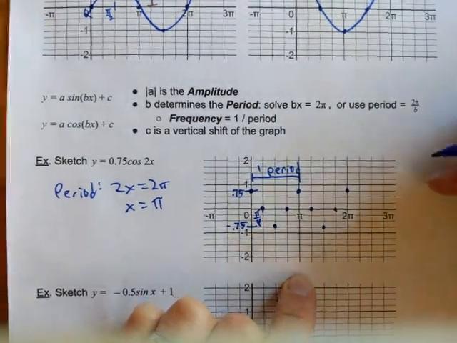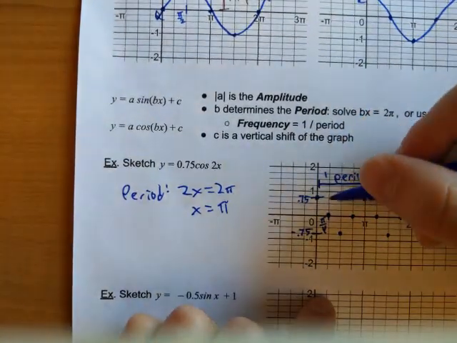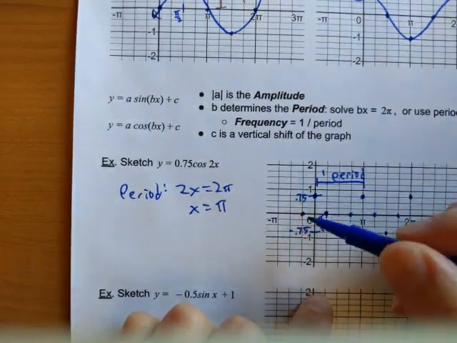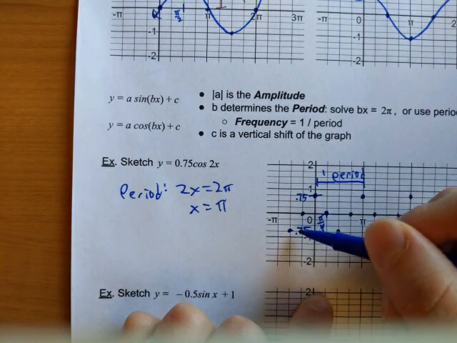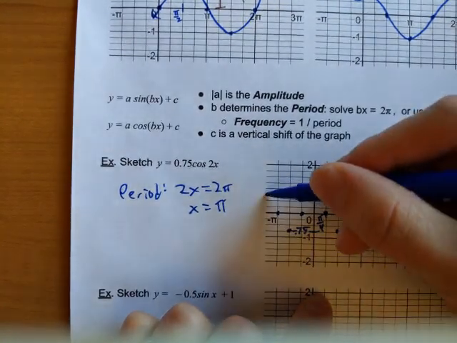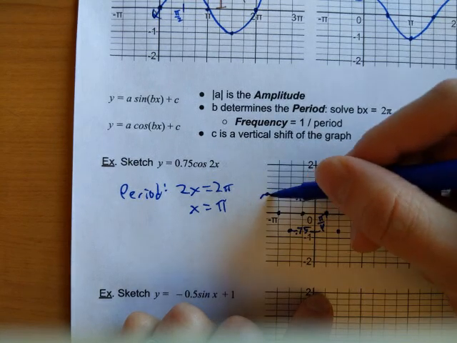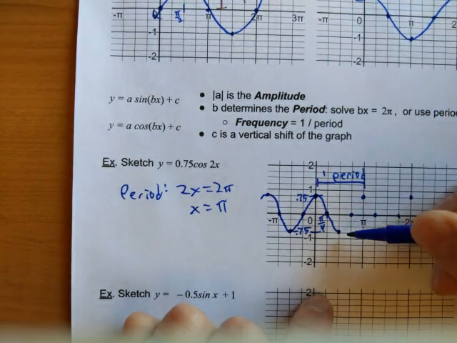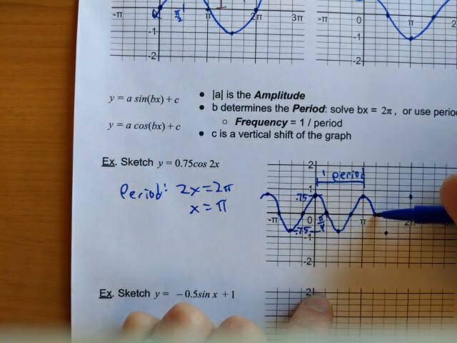So there's another period. You could do the same thing on the left side of the y-axis. Here's the top of the graph, just going backwards. Now we'll go to the middle, and then down to the bottom right there, and then back to the middle, back up to the top. So now this one I've sketched 3 periods of the graph. One period was up to pi, and then we've done it before.